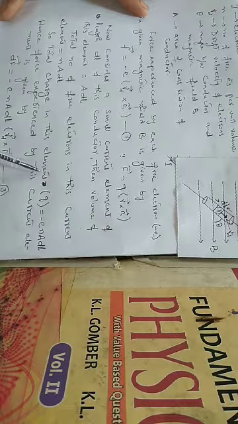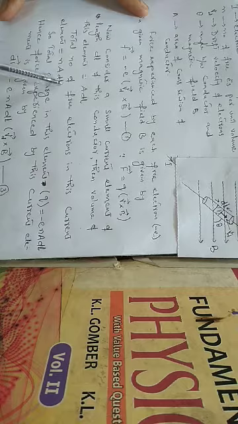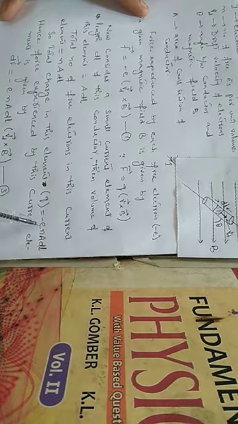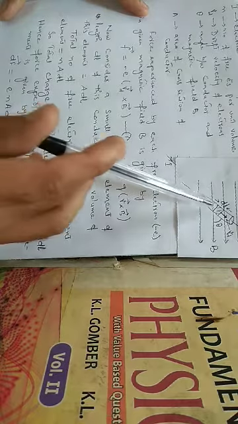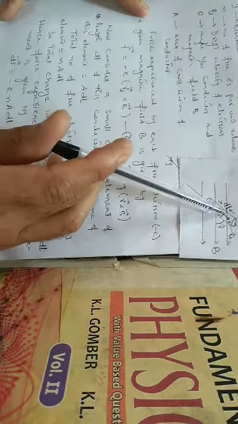I have written here: the total charge in this element, represented by Q, is equal to the number of electrons times the charge of a single electron e. So it is minus e n A dl. This number of electrons is multiplied by minus e, the charge of a single electron, to get the total charge present in this small portion dl. Now we have the charge in this small portion.